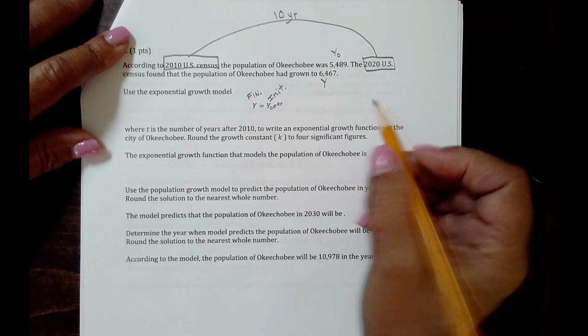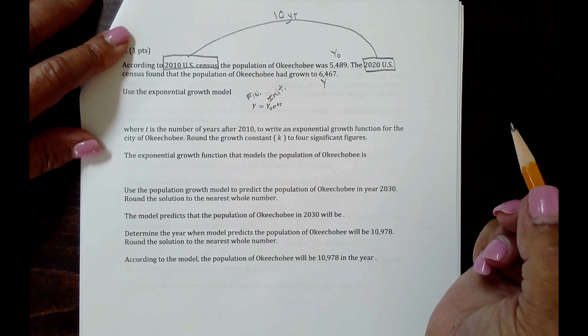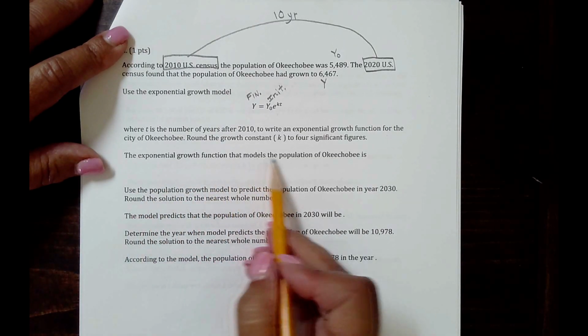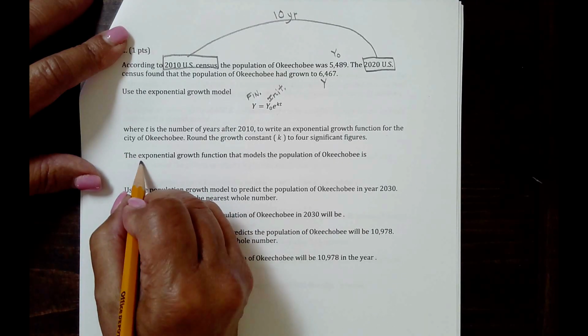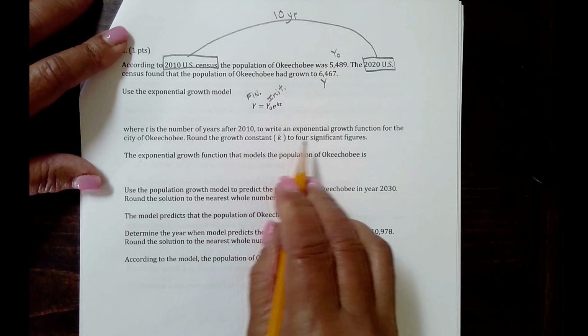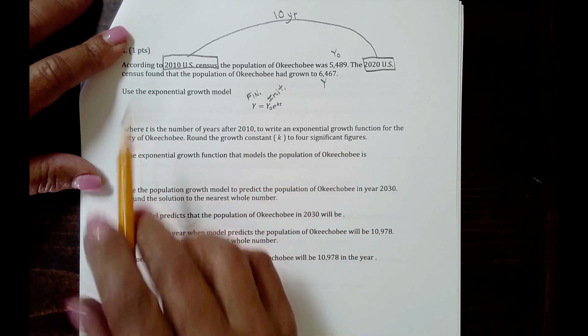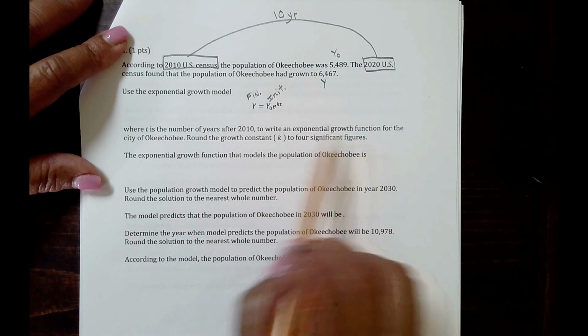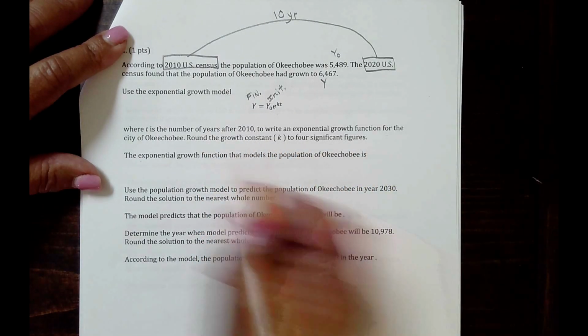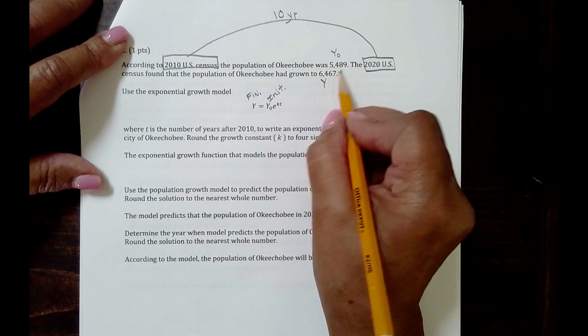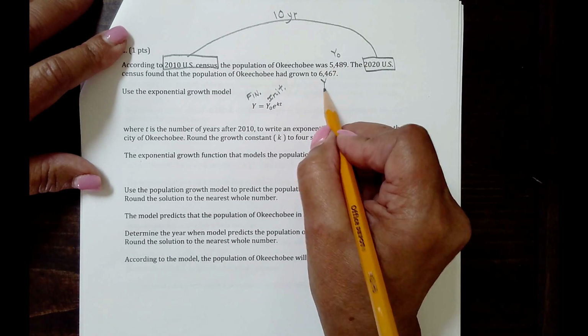Okay, so now I'm going to start working with this growth model. It says the exponential growth function that models the population of Okeechobee would be this. Okay, final population. Let's see, where t is a number to write an exponential growth function for the city, round this to 4 significant figures. Okay, so here I go. This is the initial population, final population.